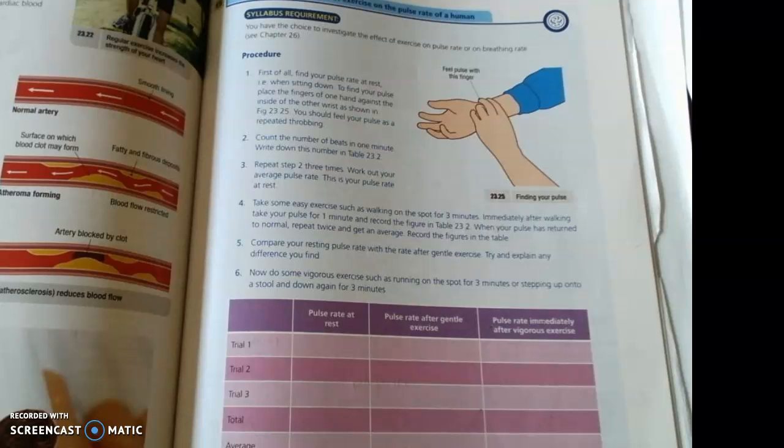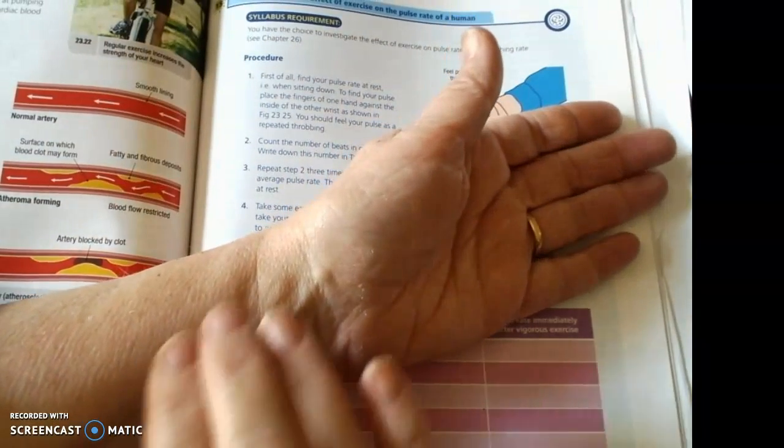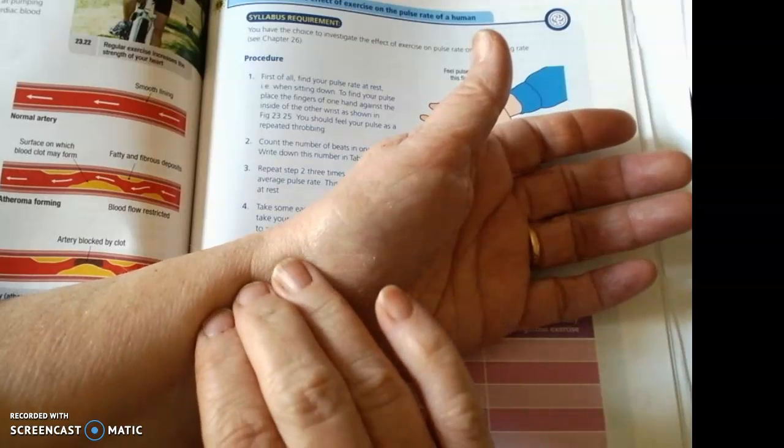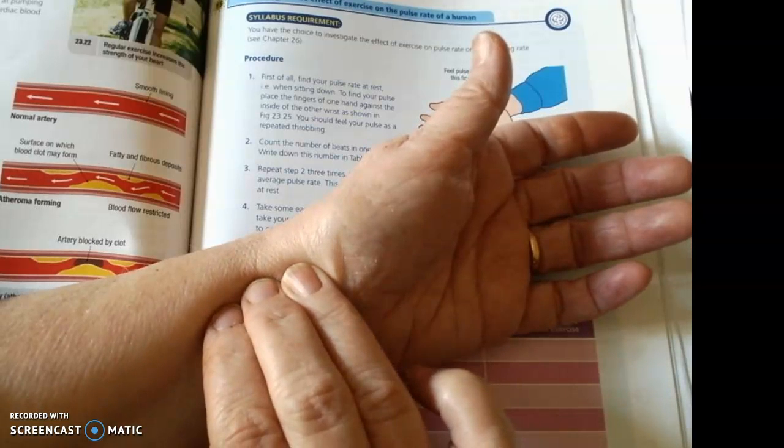So the first thing you have to do is get your pulse rate. So there's a picture there in your book, but it's quite simple to look at it. If you look at it here, I'm just putting my fingers there along this ridge, and I'm going to find my pulse. There it is.